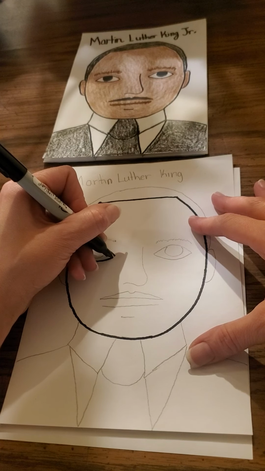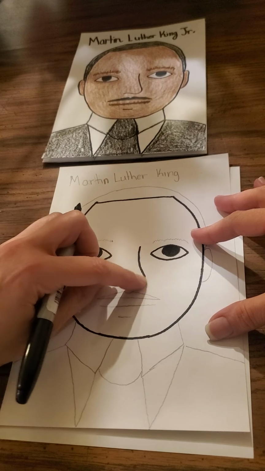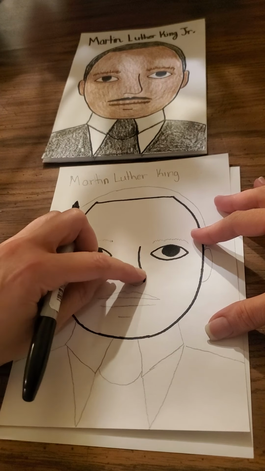Now, we're going to draw his nose. Because we're only doing a side angle of his nose, we're going to come closer to this eye over here instead of drawing it right in the center. We're going to bring a line down, curve it out a little for the tip of his nose. Curve it out down to the tip, and then curve it back around and then up and back.